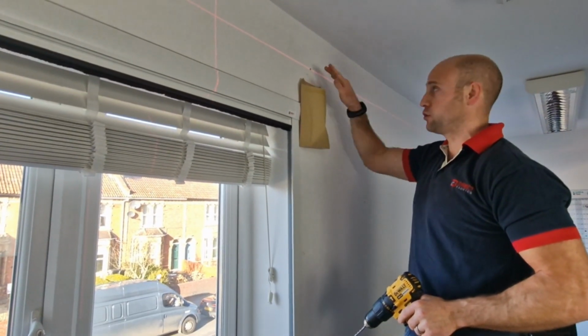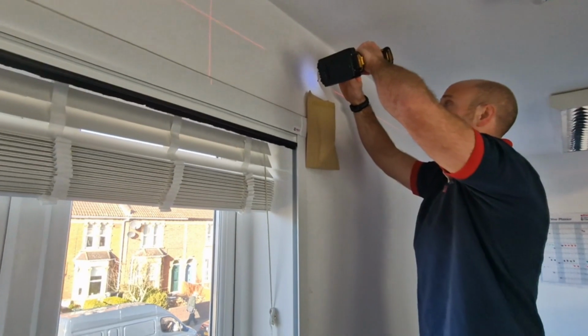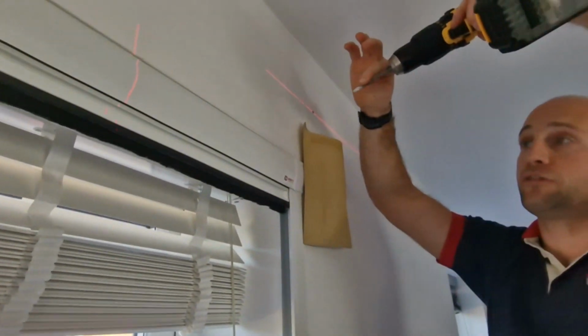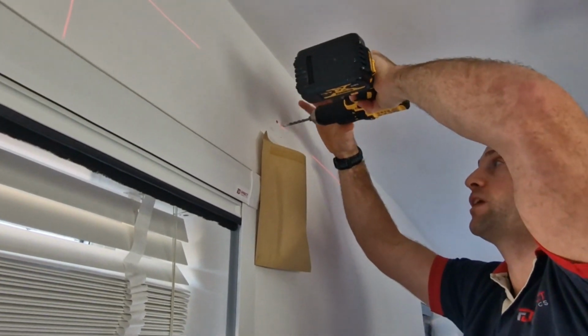So that might be enough. You could just slot straight in. In this instance, we're nowhere near deep enough. So I'm going to carry on. I've got my hammer drill action on.